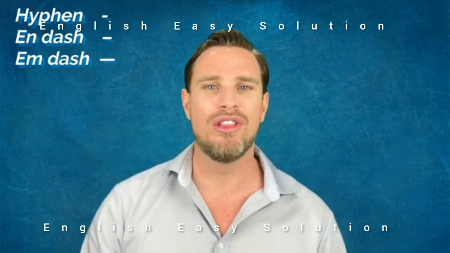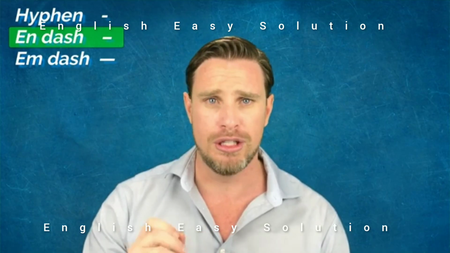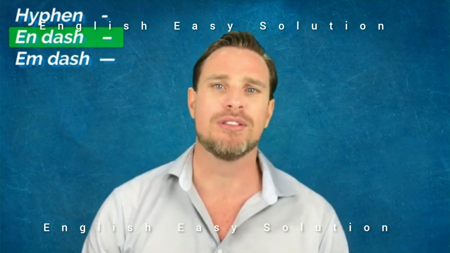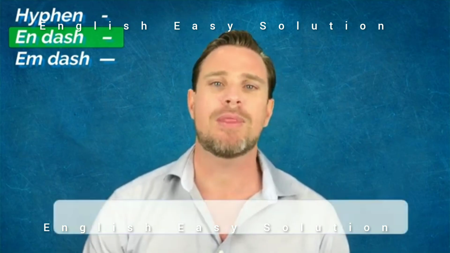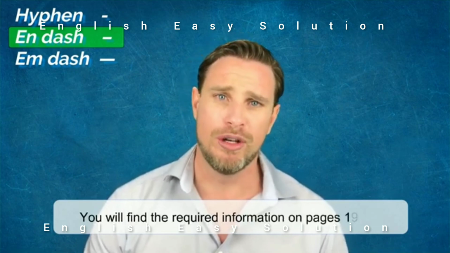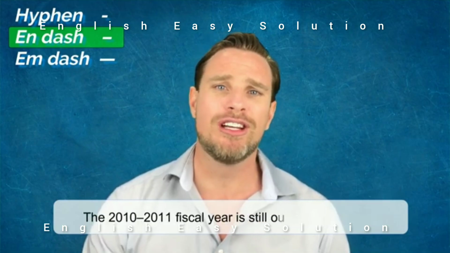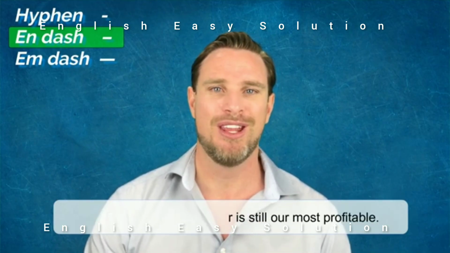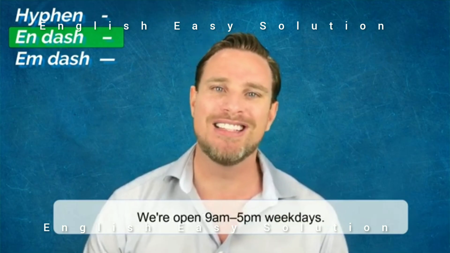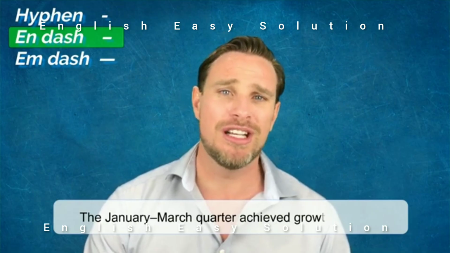I'm going to start with the N dash, which is actually the least versatile of the 3. The N dash's main function is to show a range and can be read as to or through. For example, you will find the required information on pages 19 through 24. The 2010 to 2011 fiscal year is still our most profitable. We're open 9 AM to 5 PM weekdays. The January to March quarter achieved growth of 7.5%.